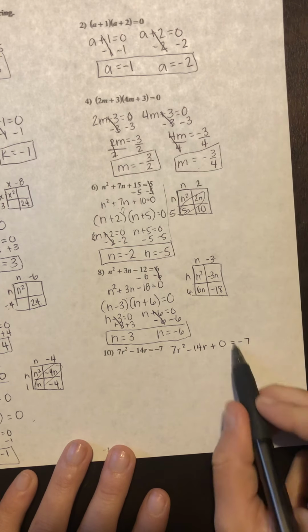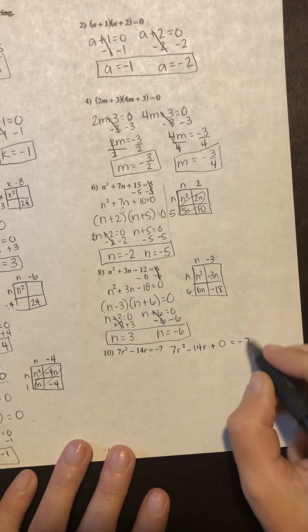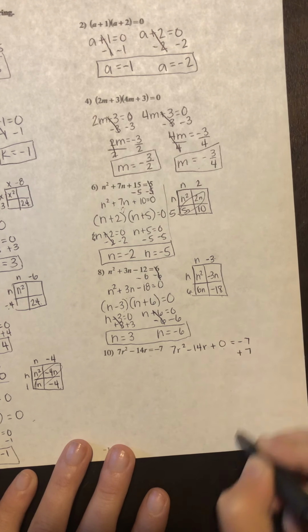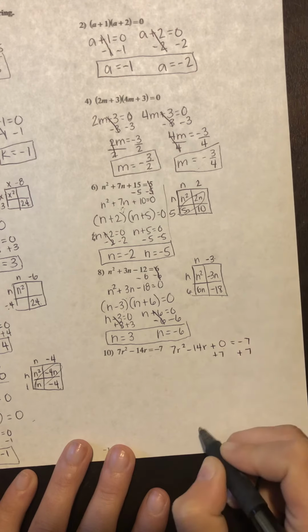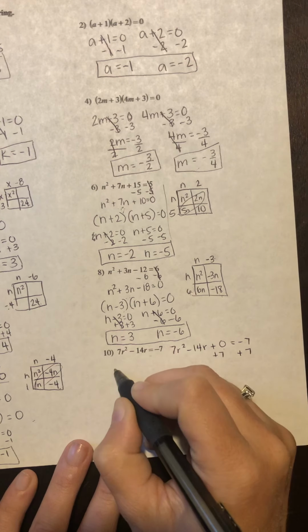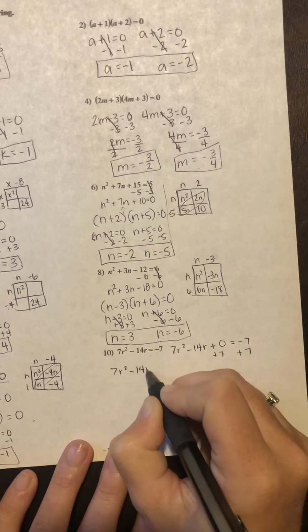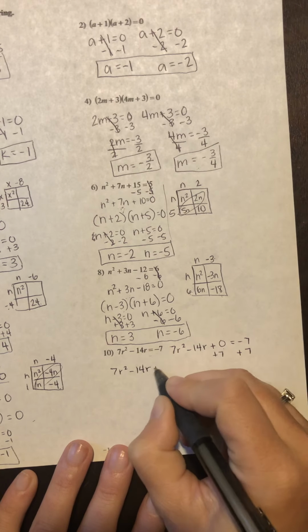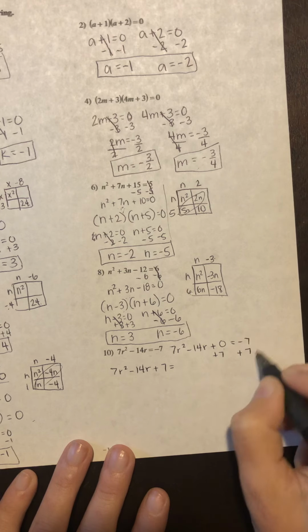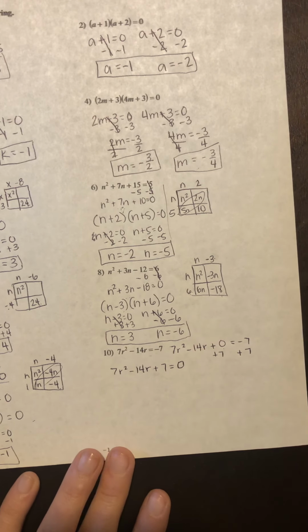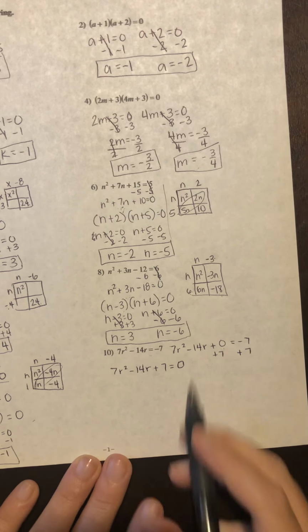And then from here, we can take this -7 and move it over and combine it with that 0. So we're going to add 7. And we're going to rewrite. So we have 7r squared minus 14r. And then this is going to be plus 7 equals, and then -7 plus 7 gives us that 0.